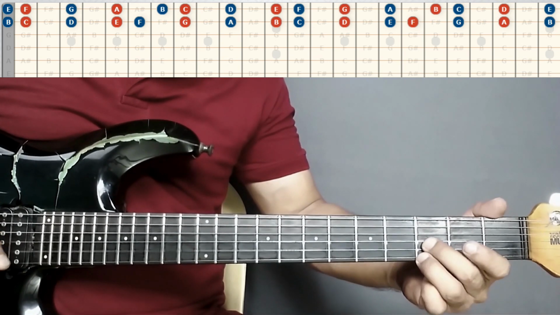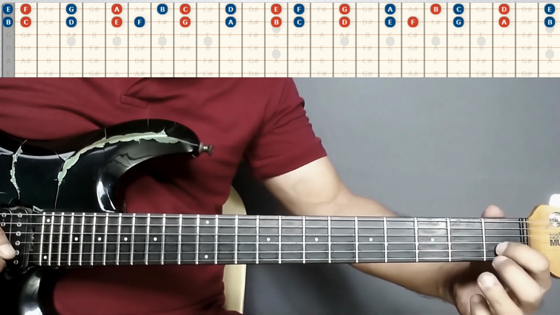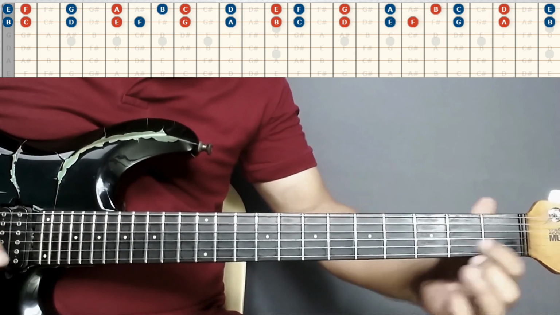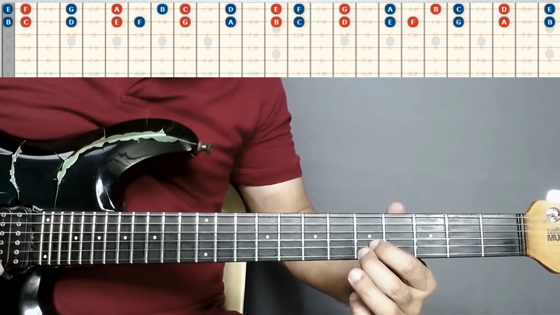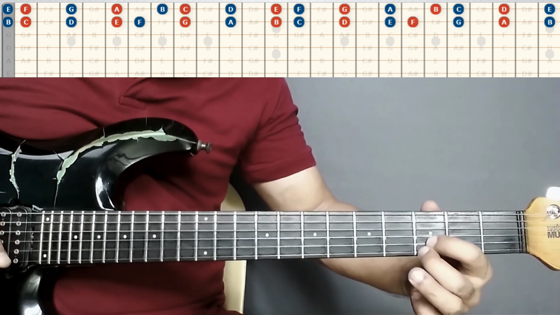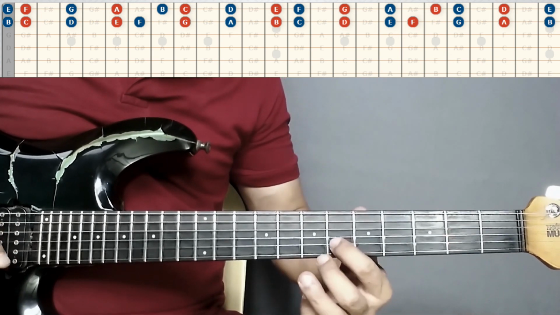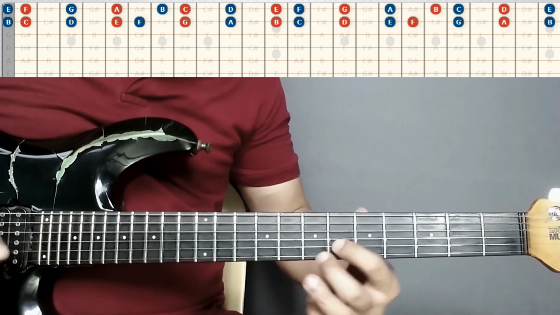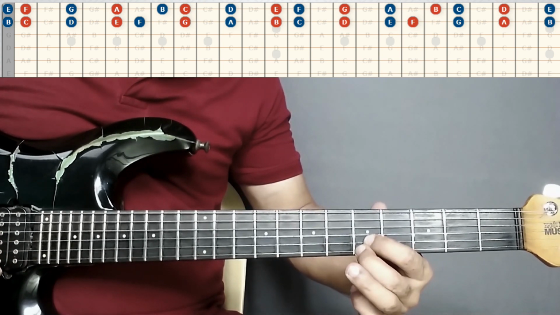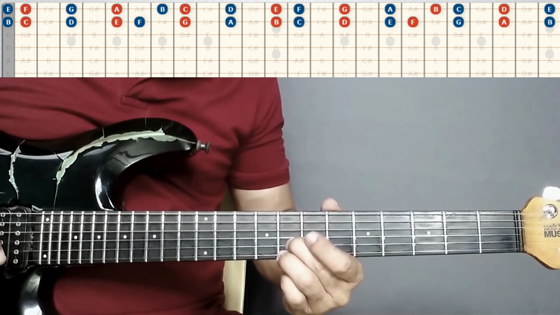Now we go on the third fret, go back to the first fret, fifth fret, back to the third fret, fifth fret, eighth.